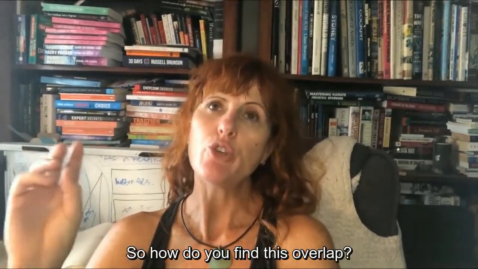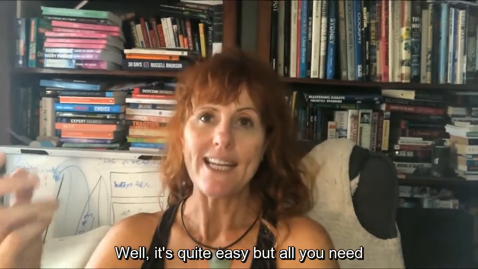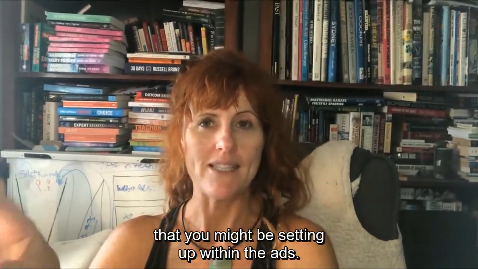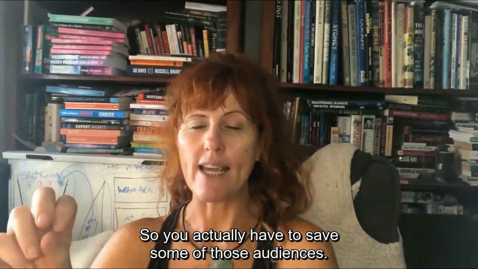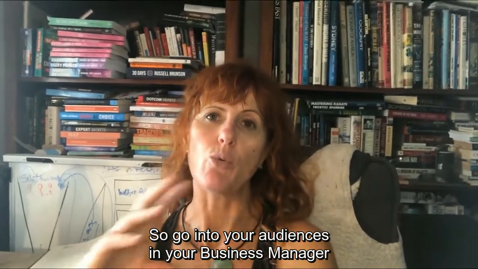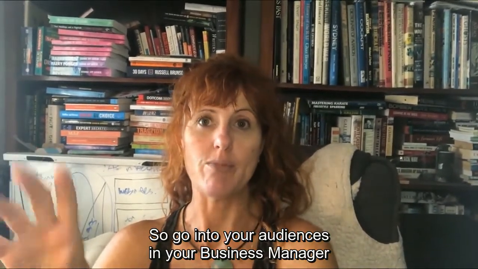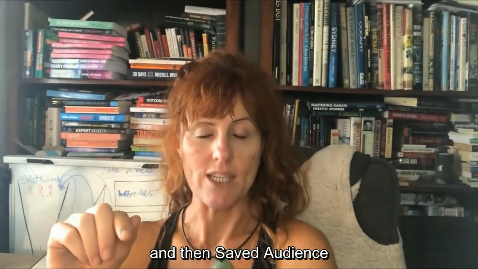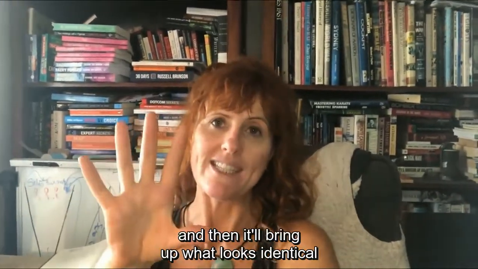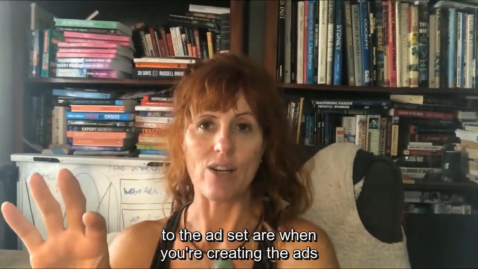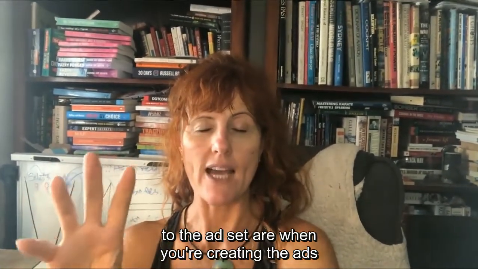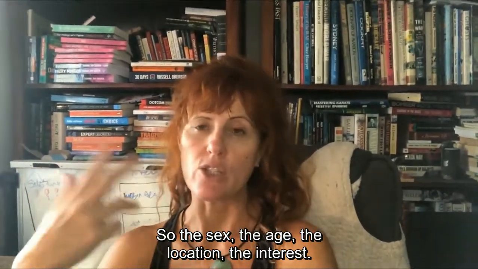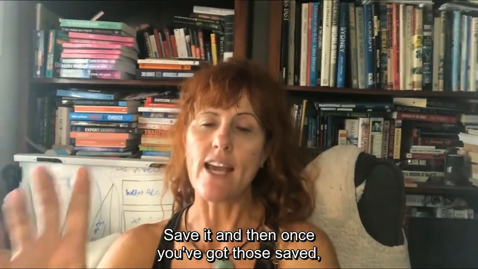So how do you find this overlap? Well, it's quite easy, but when you go into audiences, these interest audiences that you might be setting up within the ad set, you actually have to save them as audiences. So go into your audiences in your business manager, go into create audience and then saved audience, and it'll bring up what looks identical to the ad set area when you're creating the ads. You put in that same audience, so the sex, the age, the location, the interest, and save it.